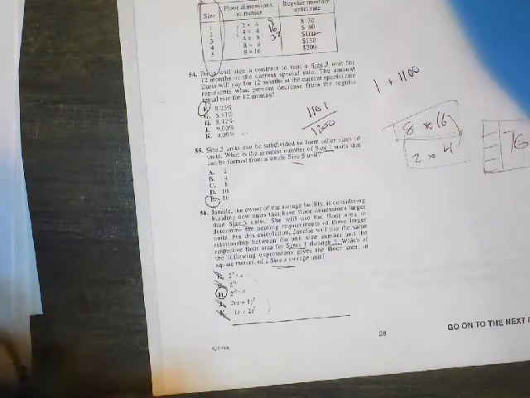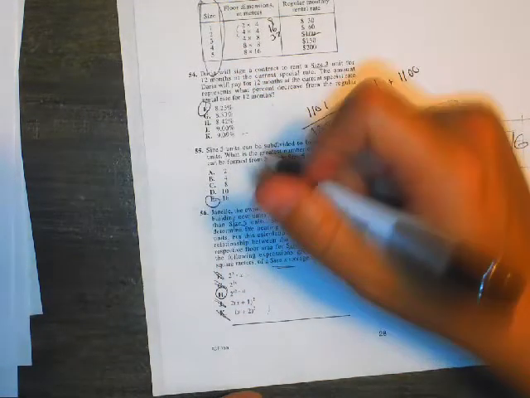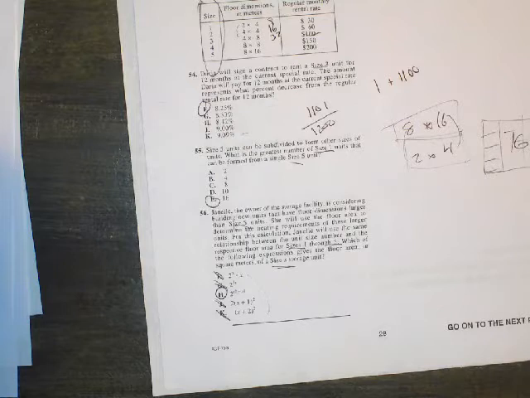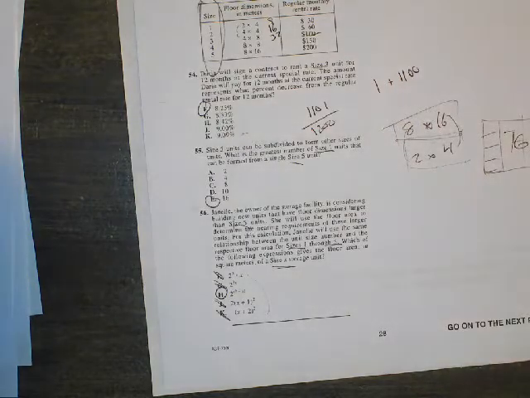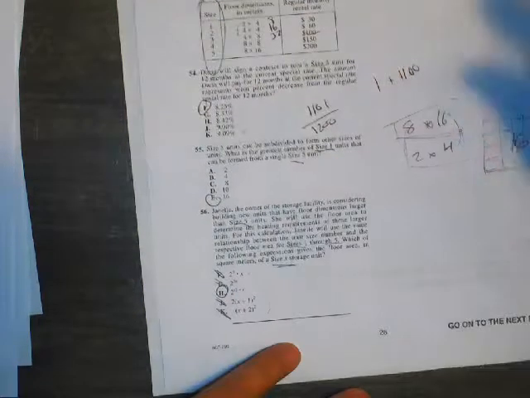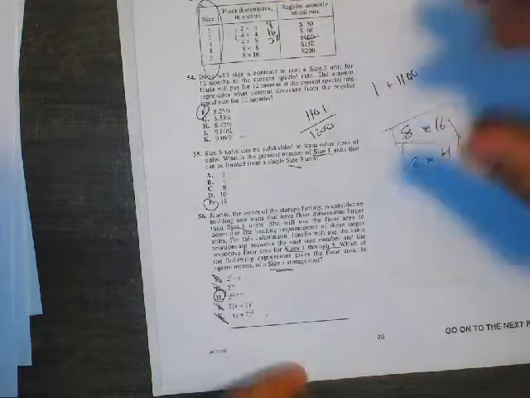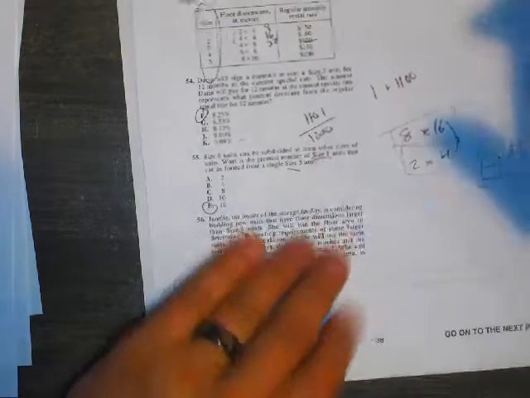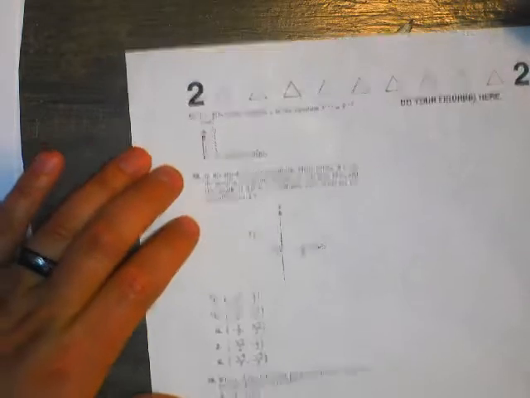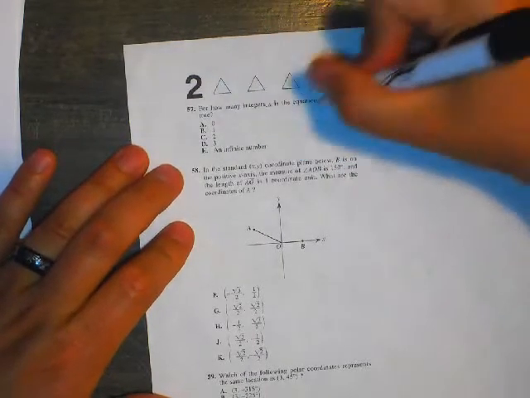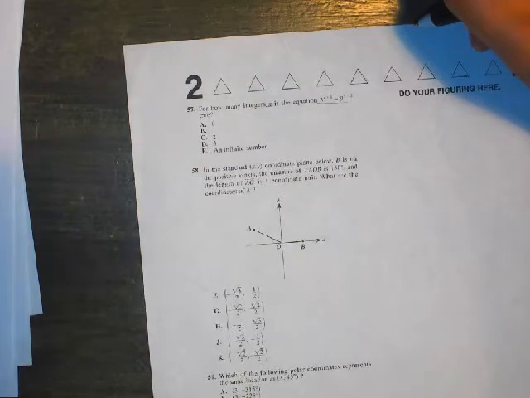Okay, let's try size 3. 4 times 8 should equal 32. 2 to the third times 3. 8 times 3 does not equal 32. 2 to the 2 plus 3, or 2 to the 5th. 2 to the 5th does equal 32, so H is A.